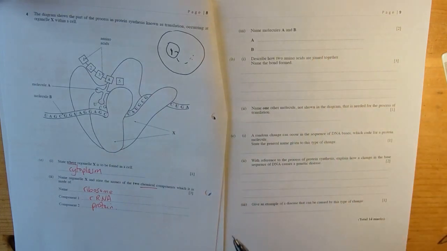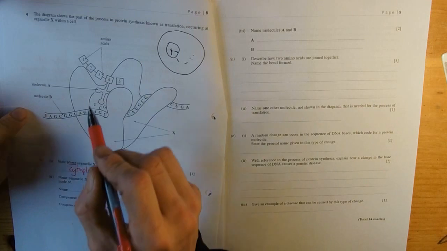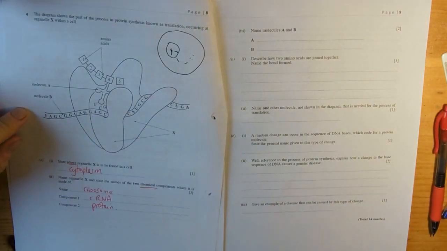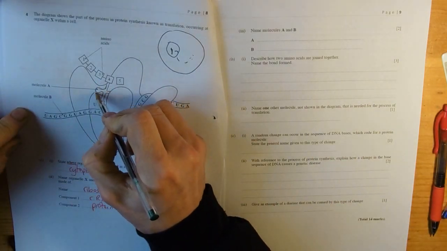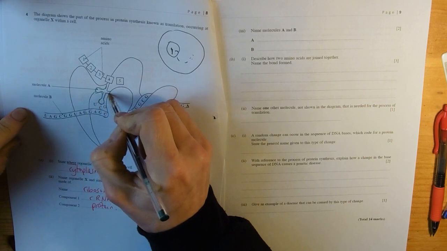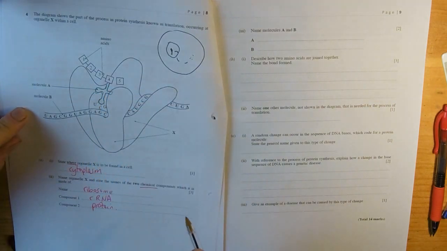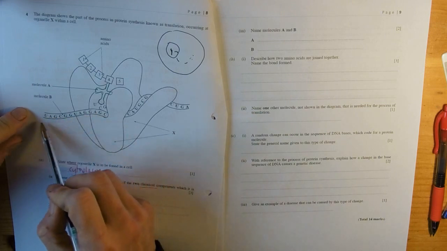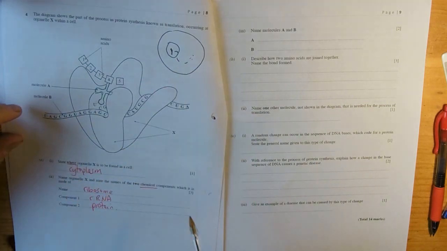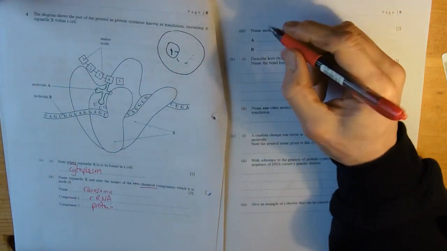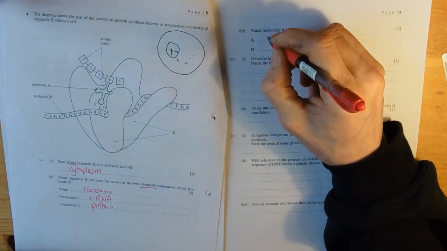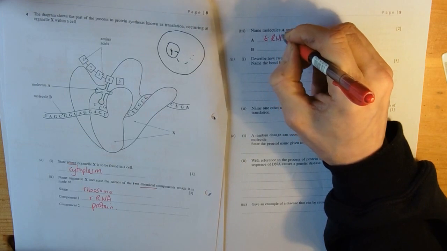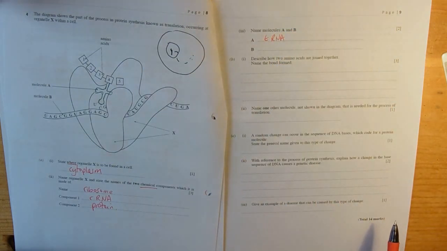Name molecules A and B. Again, reasonably straightforward. A is this cloverleaf shaped molecule. B is a single strand of nucleic acid that came from the nucleus. So these should be fairly straightforward. We've got tRNA, or transfer RNA.